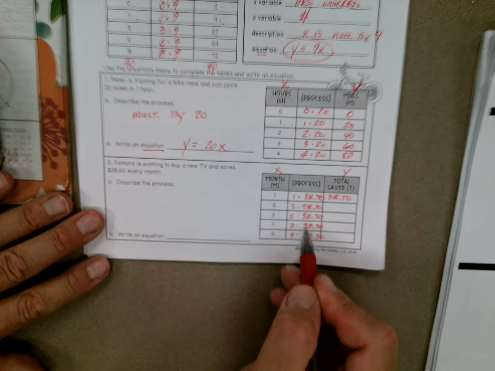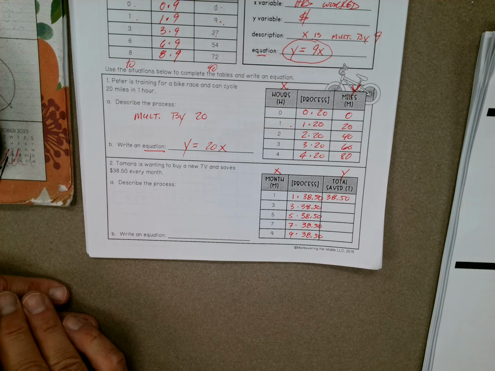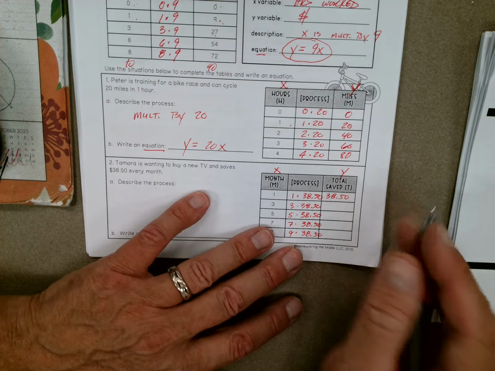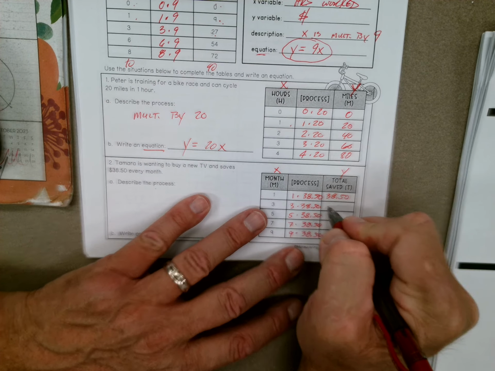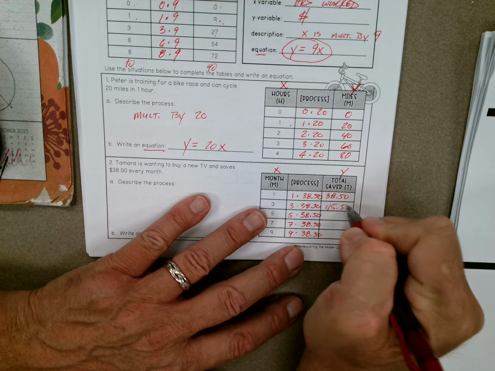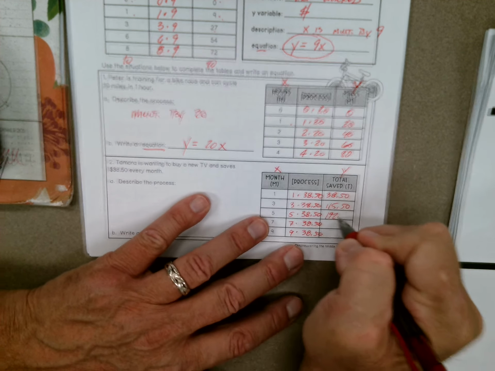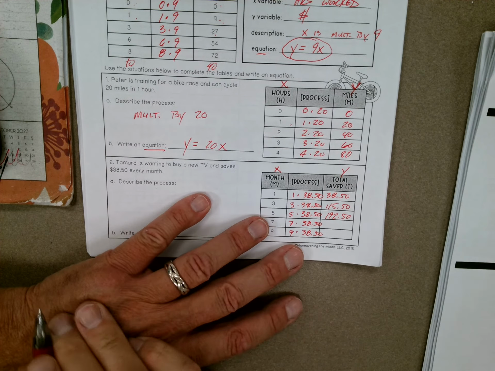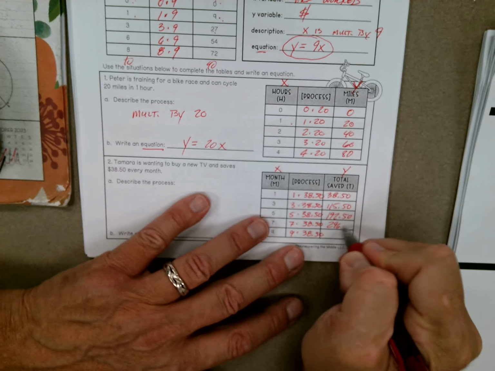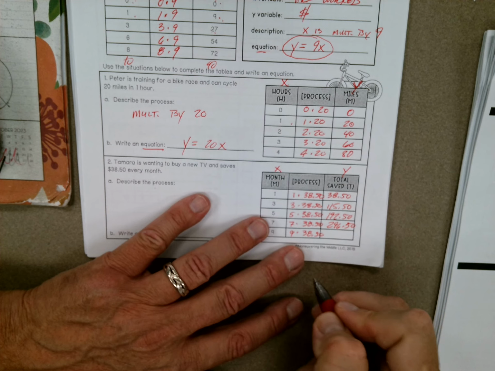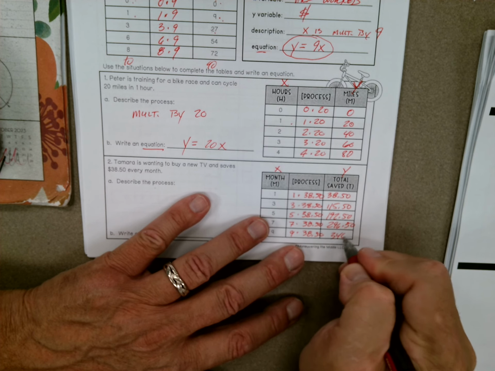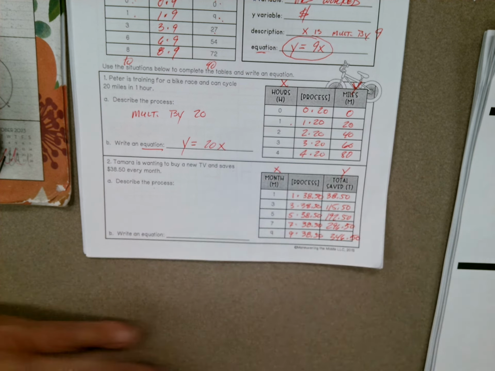You're certainly welcome to use your calculator for this. I have no problem with that. But I'm going to fill these in. So 3 times that is $115.50. 5 times that's $192.50. $269.50. $346.50.